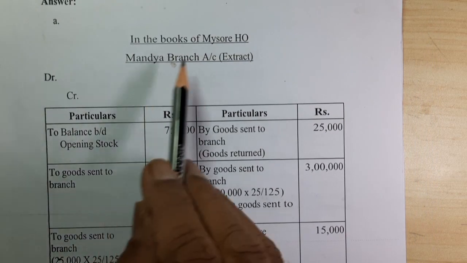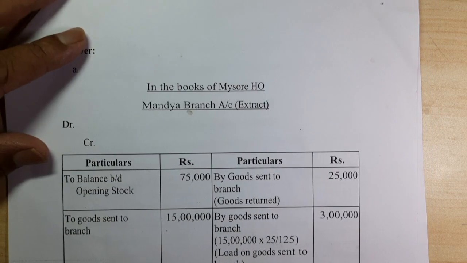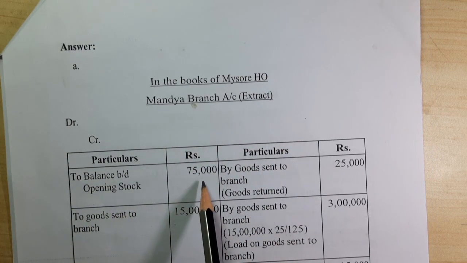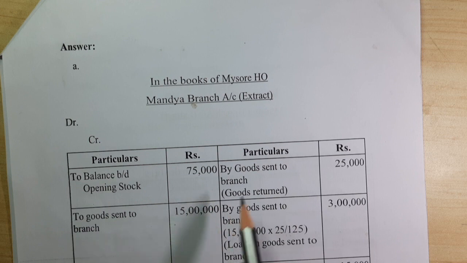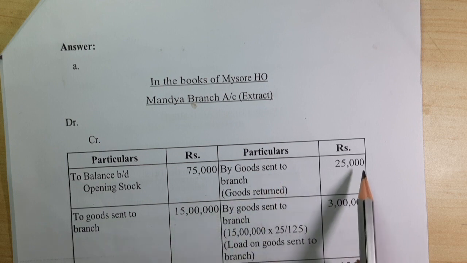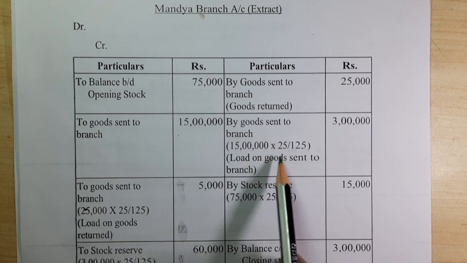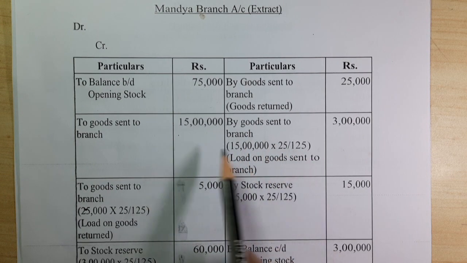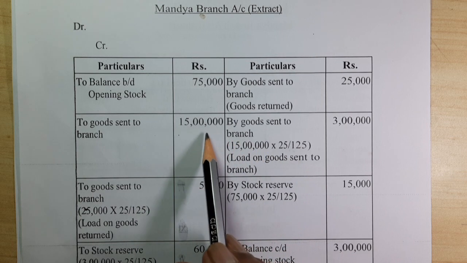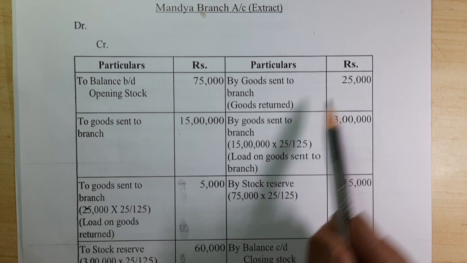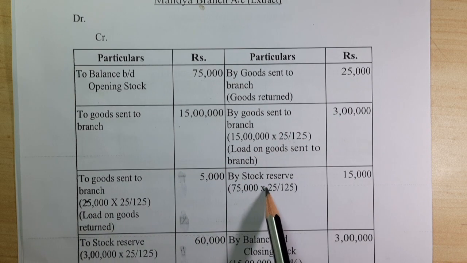It has been given in the books of Mysore head office. Mandya branch account extract: the opening balance 75,000, goods sent to branch 15 lakh, by goods returned by branch 25,000. Then goods sent to branch, that is 15 lakhs into 25 divided by 120, loading price, which is called the invoice price, that is called the profit. You have to exclude 3 lakh.